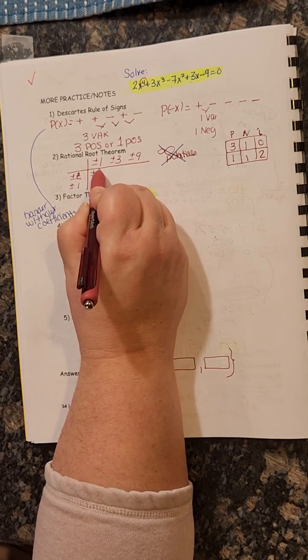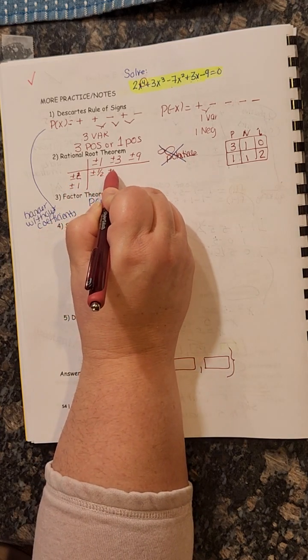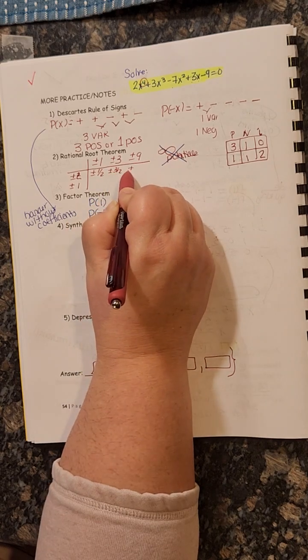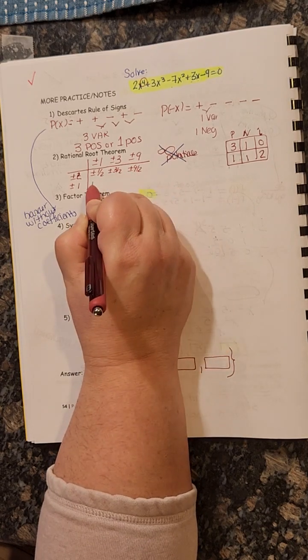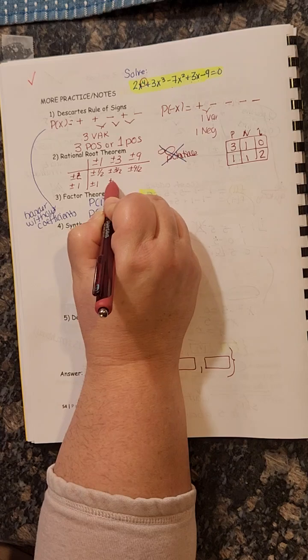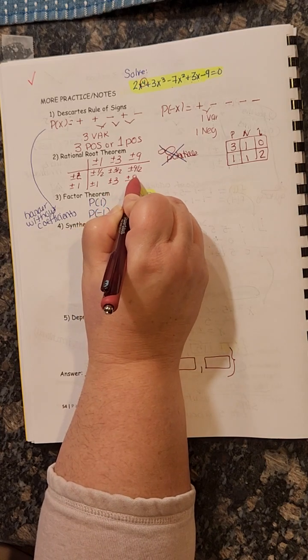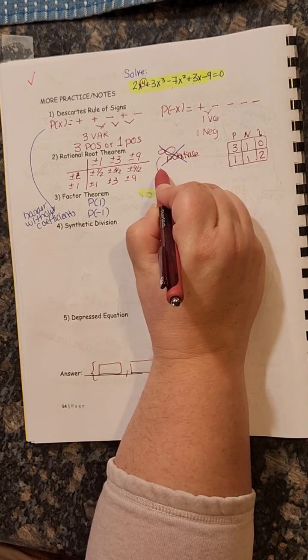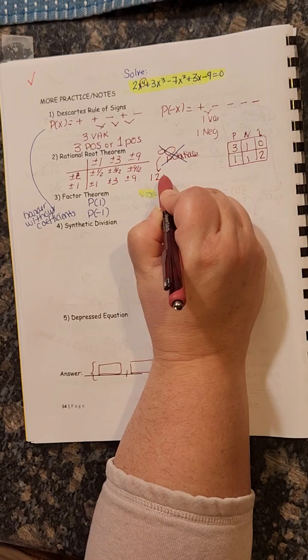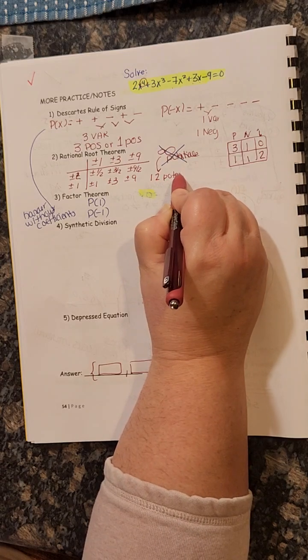So this would be plus or minus 1 half, plus or minus 3 halves, plus or minus 9 halves, plus or minus 1, plus or minus 3, plus or minus 9. So we went from an infinite to 12 potentials.